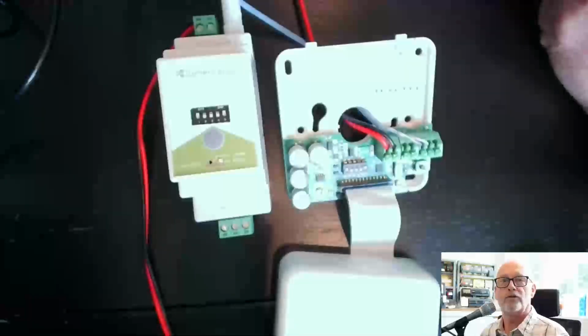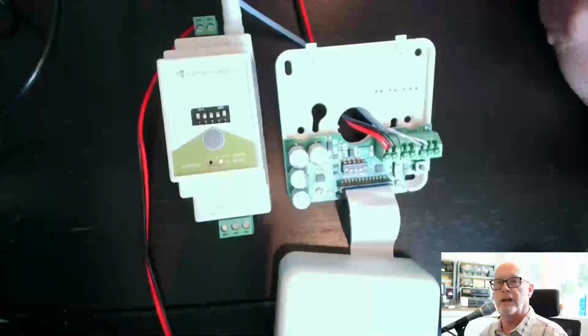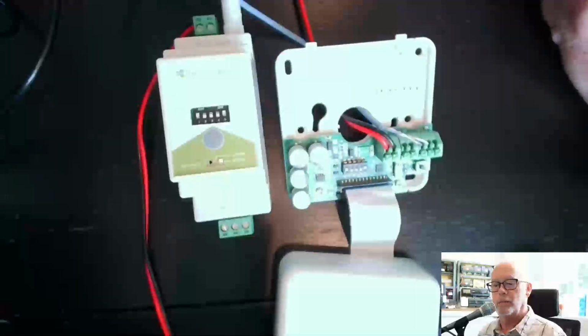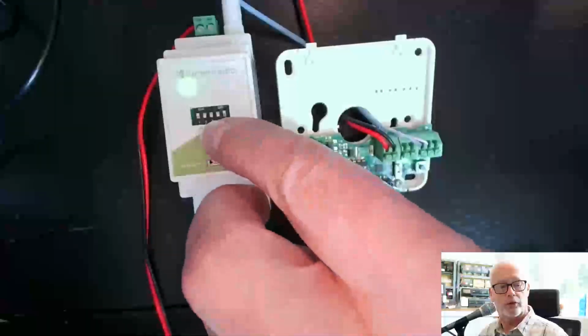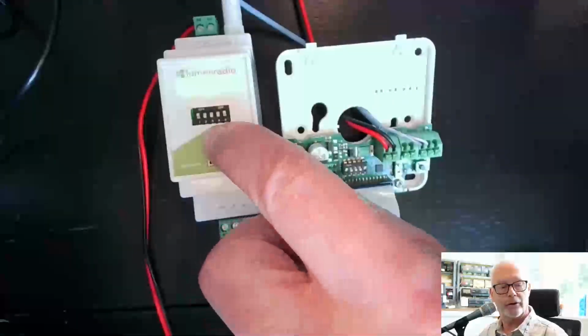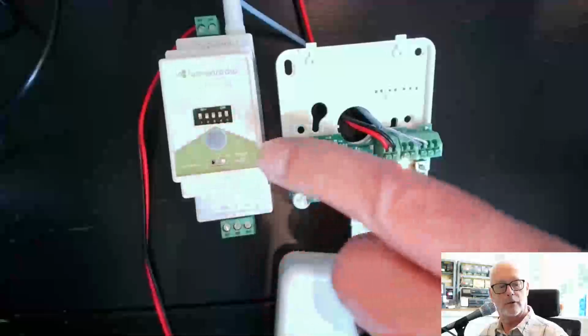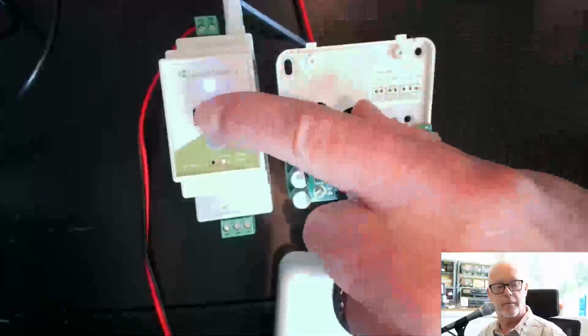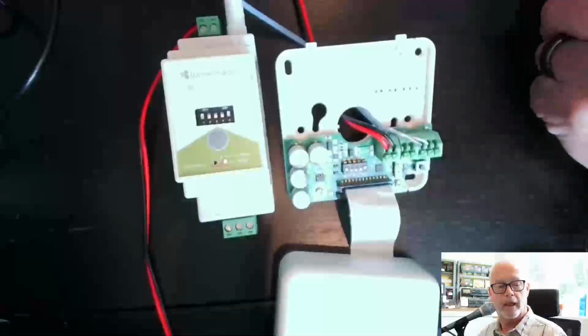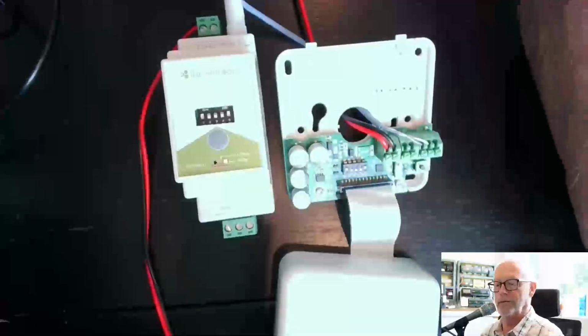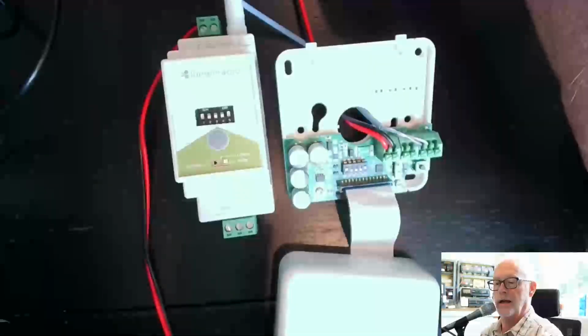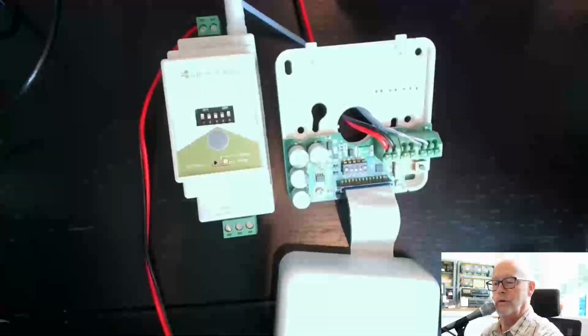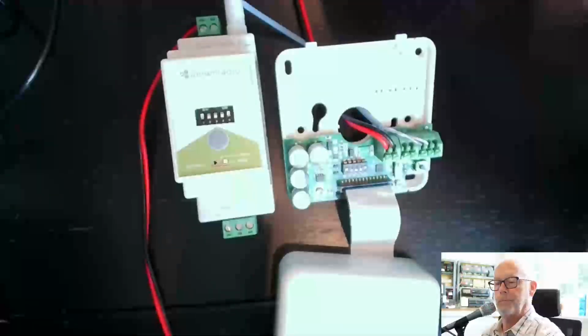Okay, the first thing we need to do before we launch the app is put the node, the W-BACnet device, into Bluetooth mode. So we're going to do the BACnet DIN one first. I'm going to triple tap it. You tap it 3 times, and the middle LED turns blue, and that puts it into that mode. And then from there, we can go ahead and do the app.